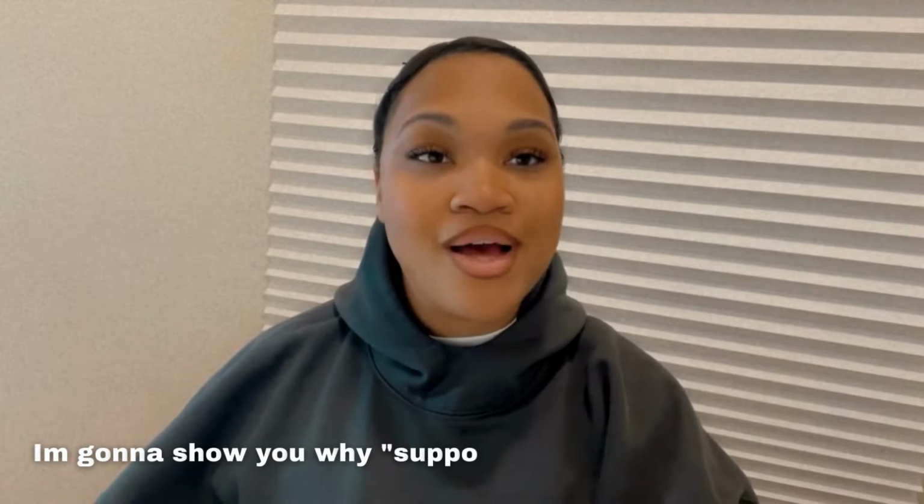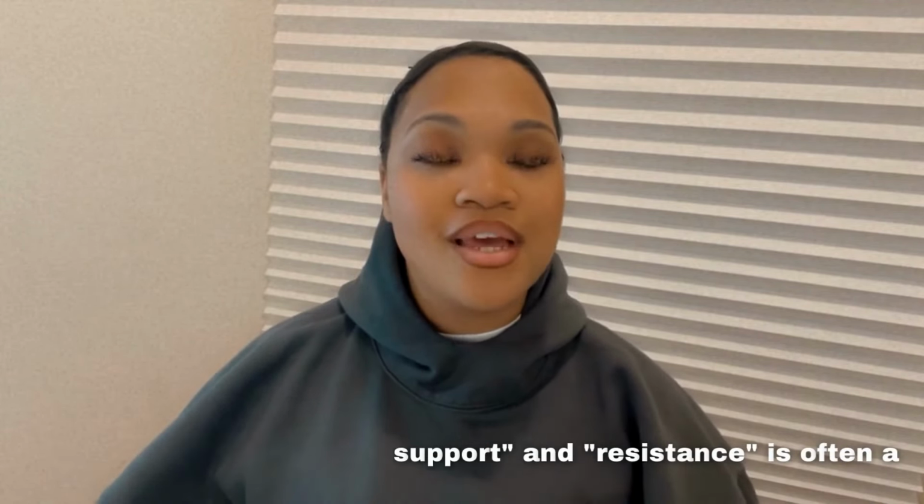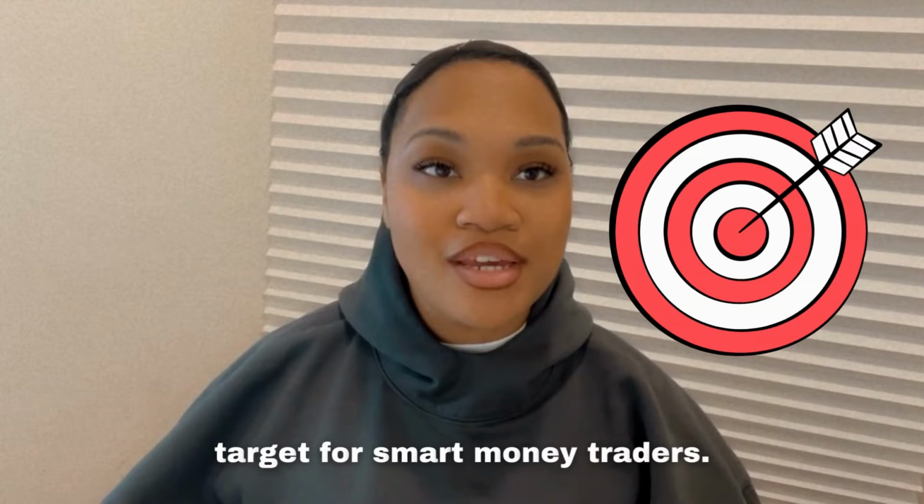I'm going to show you why support and resistance is often a target for smart money traders. So let's talk about support and resistance. This is the very first method that I ever learned as a new trader.